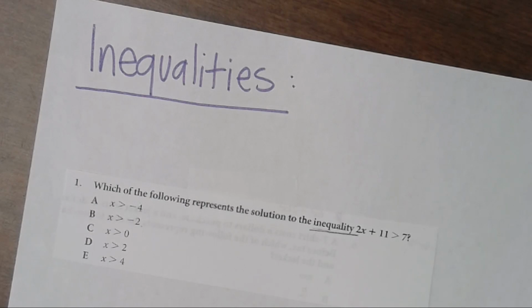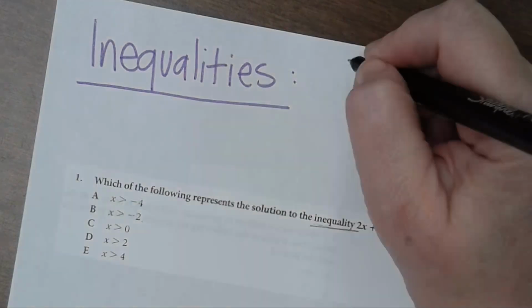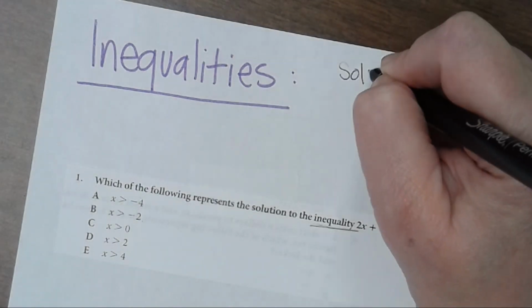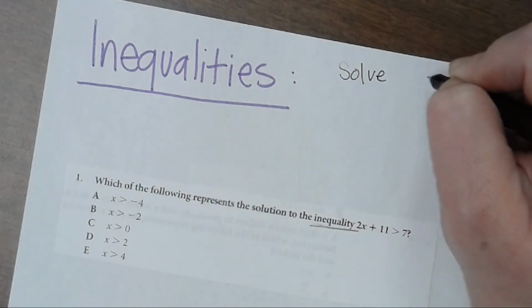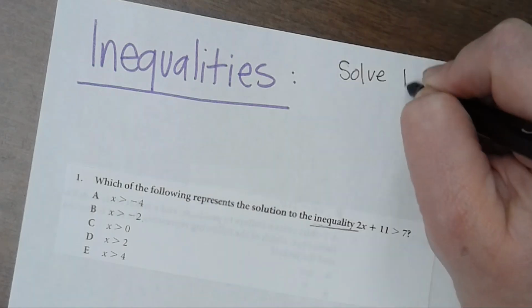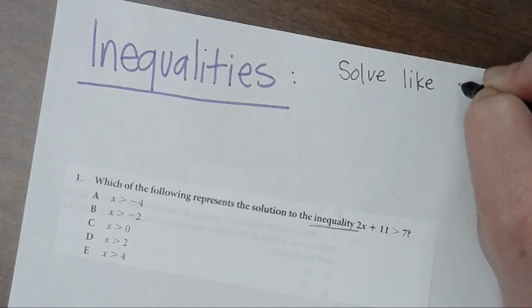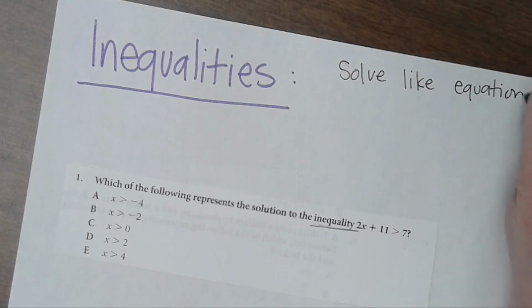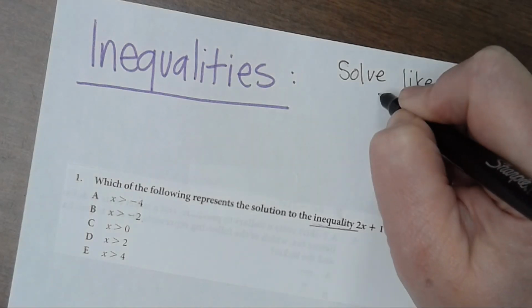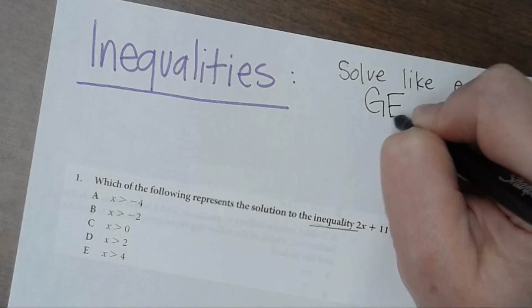Okay, to work an inequality, you guys are going to solve this just like a regular equation using the order of operations, which is PEMDAS that we went over in the previous video.